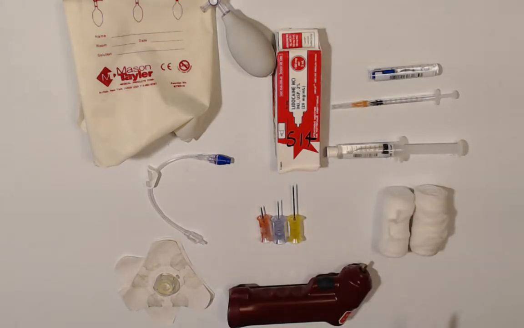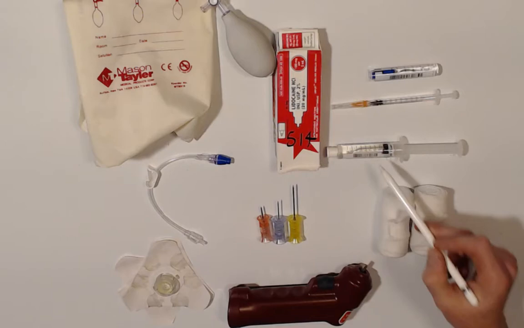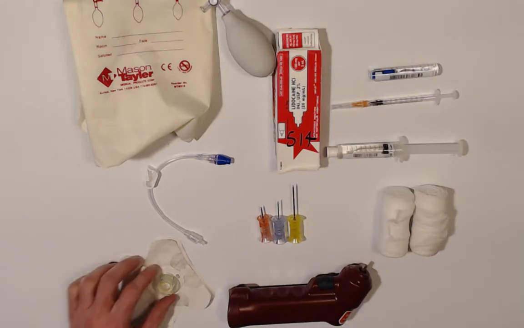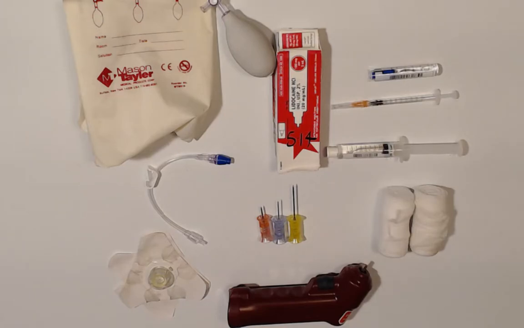Now if we have to do an IO, we want to make sure we get all of our equipment ready first. We've got our pressure bag for our IV. If we're doing a conscious patient, we would need our lidocaine. Okay. We of course need a flush, our pigtail, an IO, something to secure it with, our driver, and this would be another option to secure if you choose to use it. Okay.